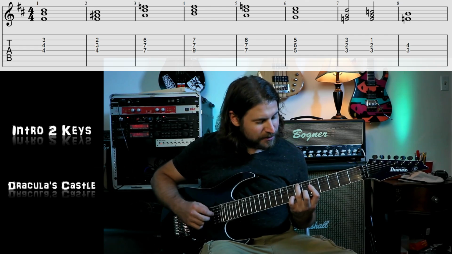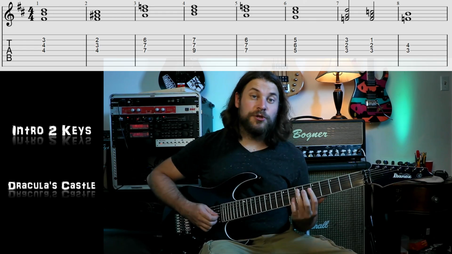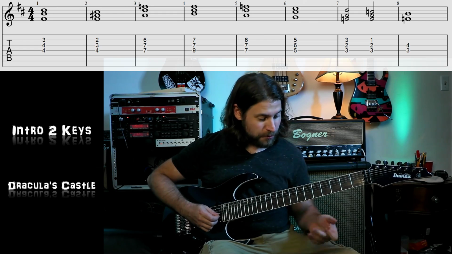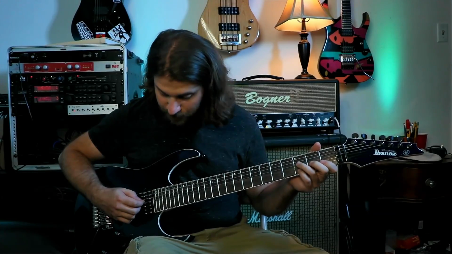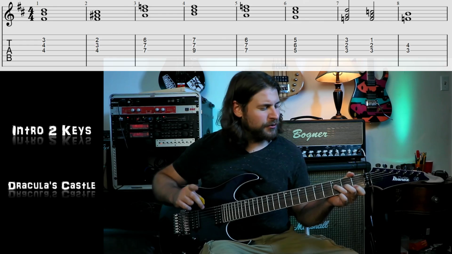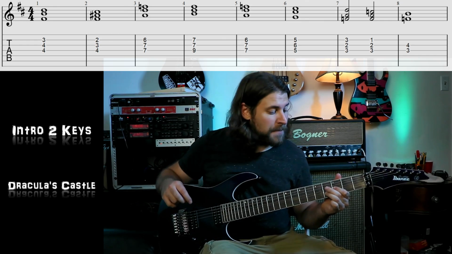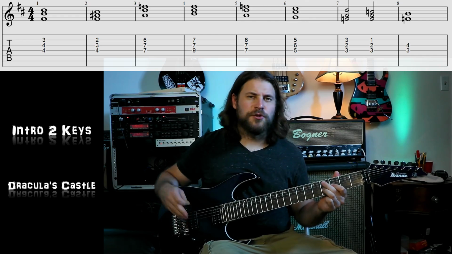Wow, look at that. So we're creating a C sharp diminished on top of a B, which is the 2 chord on top of the root note. And then we hit a first inversion D minor chord, going to an F chord, which is actually D minor 7, and then right into the B to create that diminished sound, just a straight up tritone.